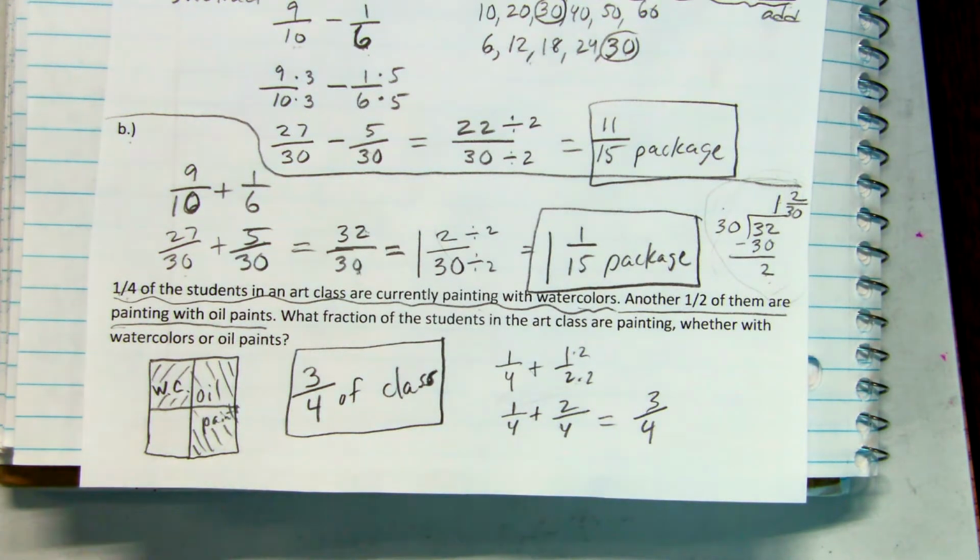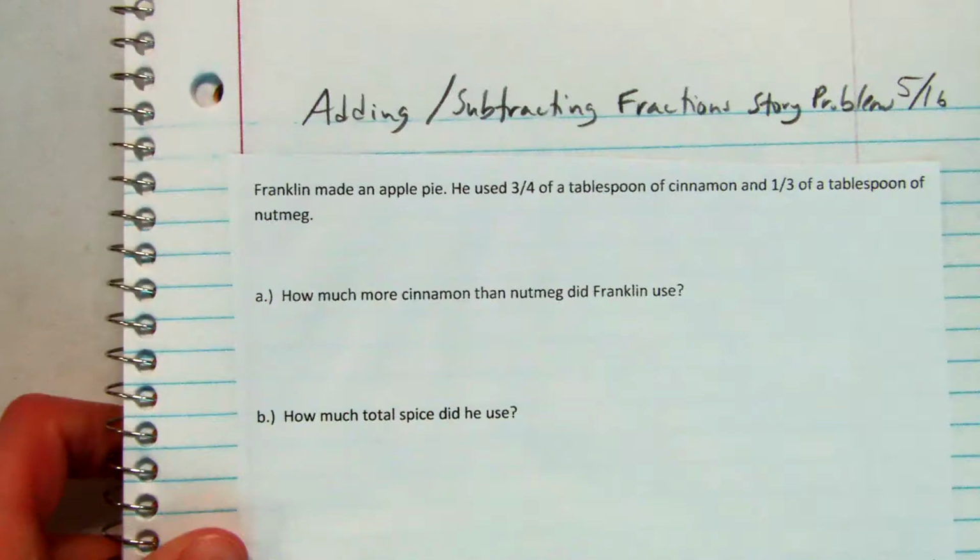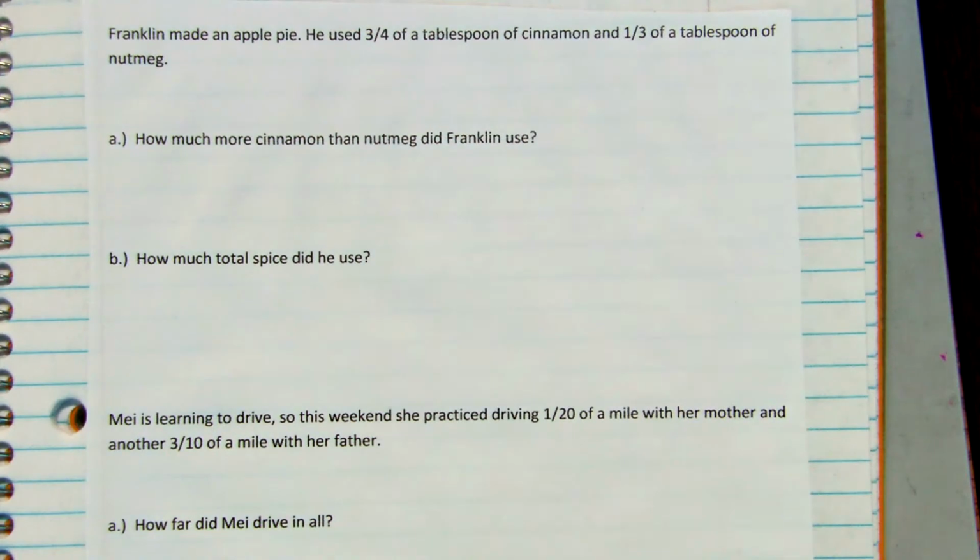A couple people are still writing, so I'm going to pause for just a second. Let them write stuff down. I'm going to take a quick look. I think everybody's got it. So on the next page, we are almost done. I just spread this out so we'd have room to write.